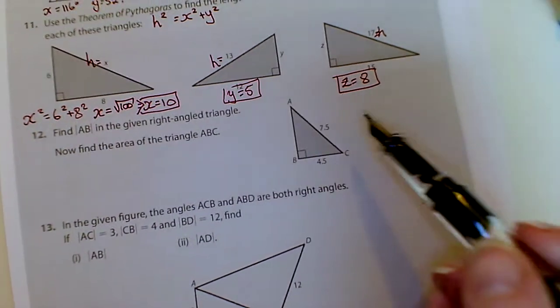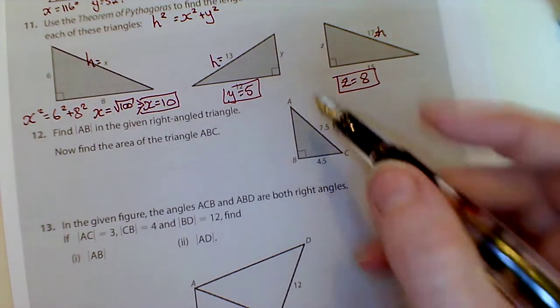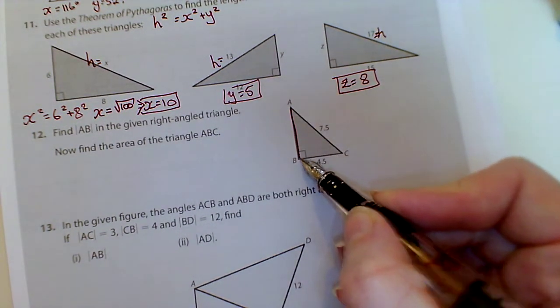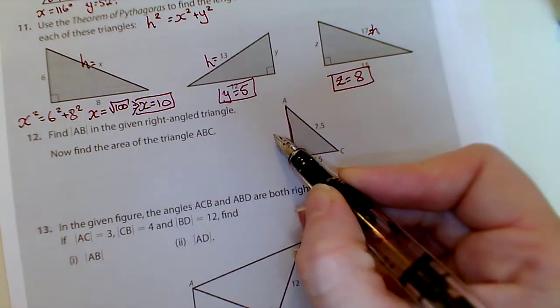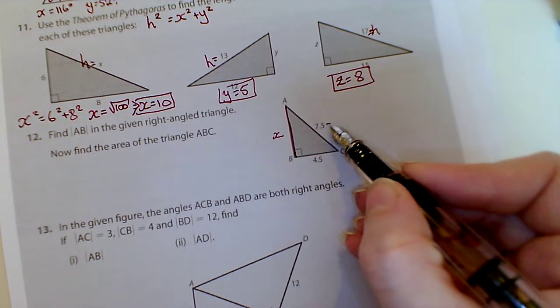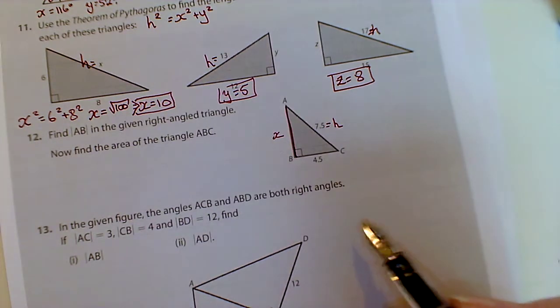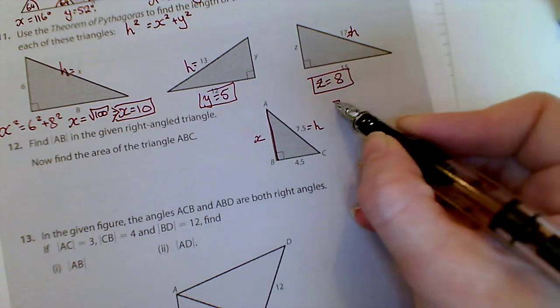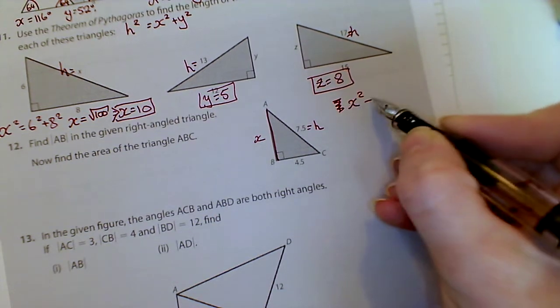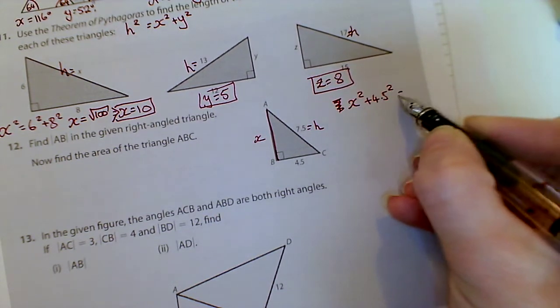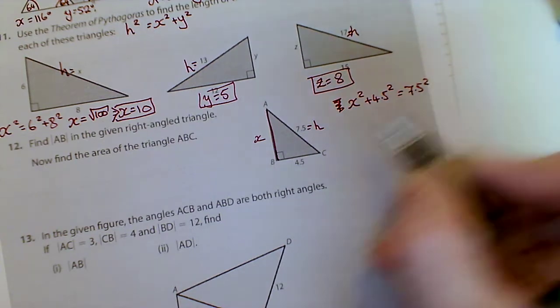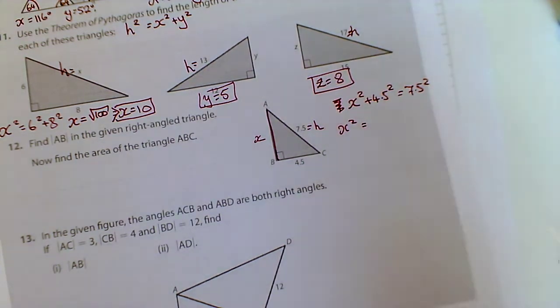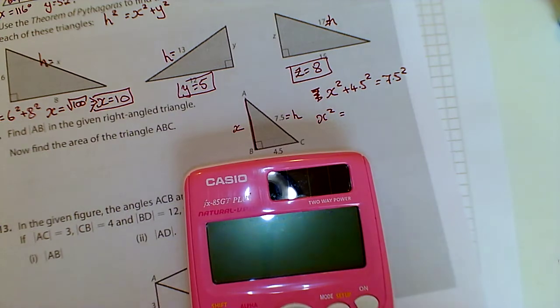Okay, find the length of the side AB in this right-angled triangle. Let's call it x, because we don't know it. This is my hypotenuse. The longest side is always the hypotenuse. So the two other sides, x squared plus 4.5 squared, is equal to 7.5 squared. X squared is 7.5 squared.